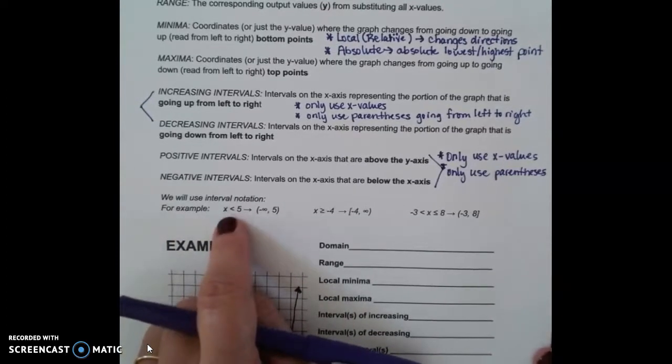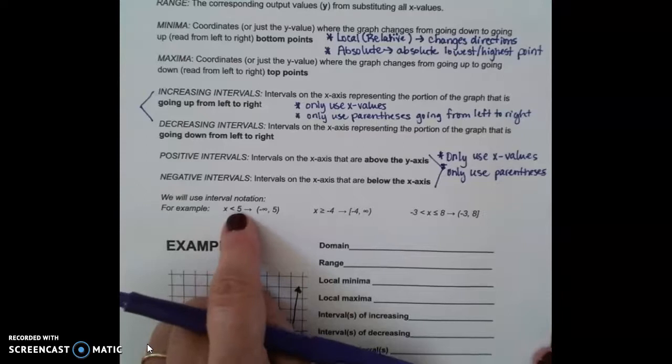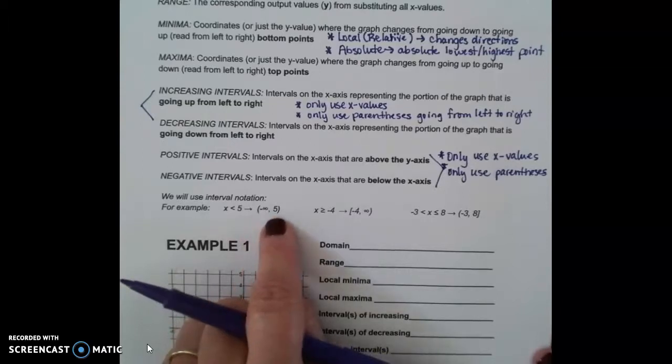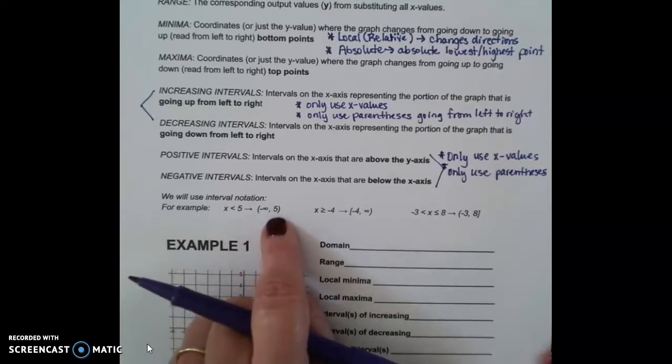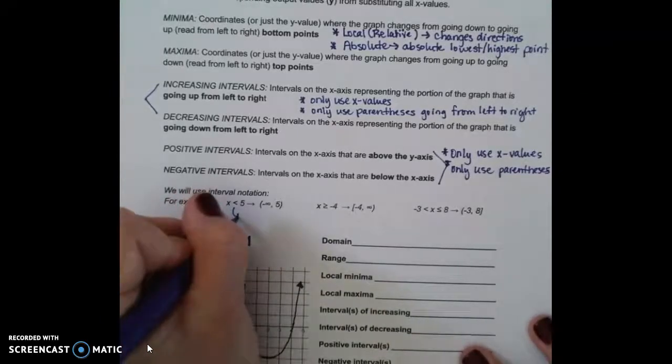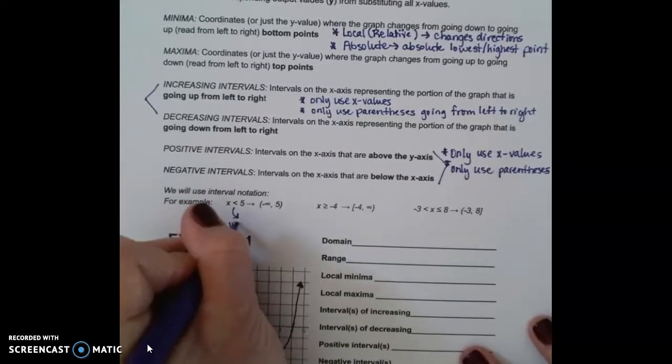So what you may have used to have written as x is less than 5, meaning all values less than 5, is going to be written as parentheses negative infinity to 5. So if it's just less than or greater than, you will only use parentheses.